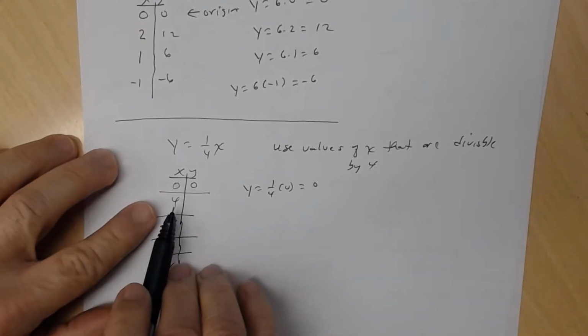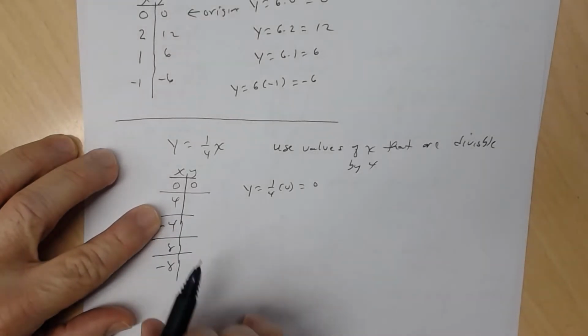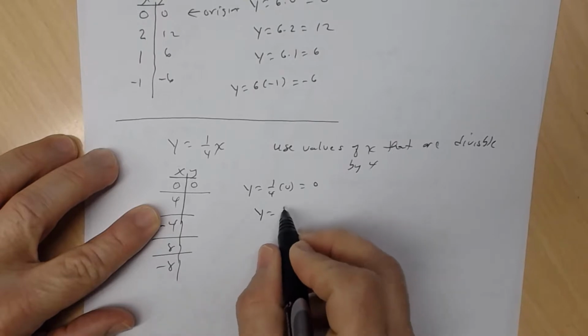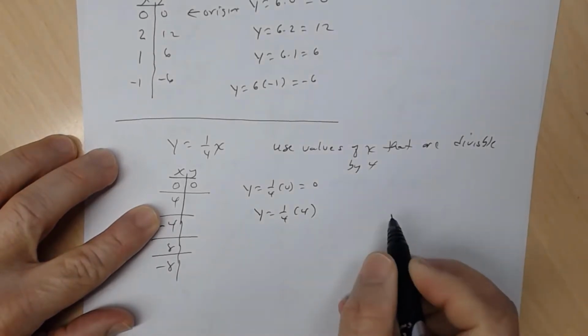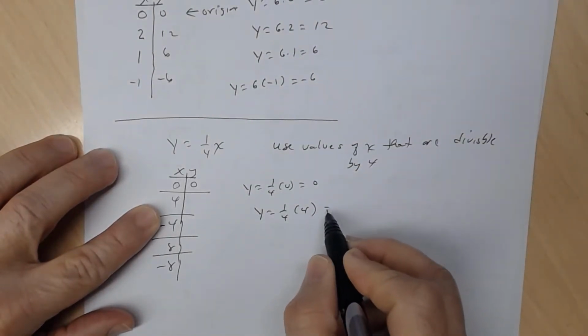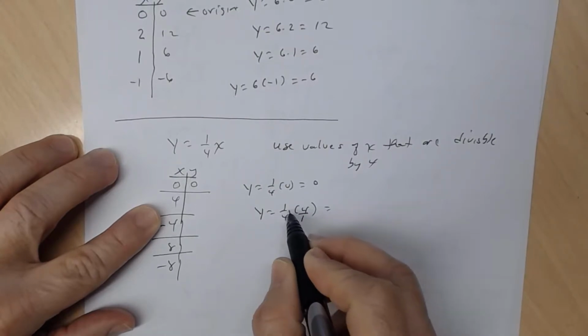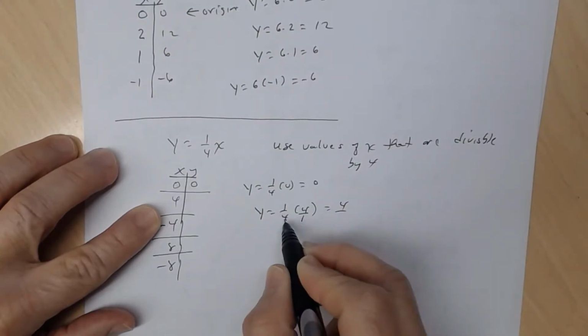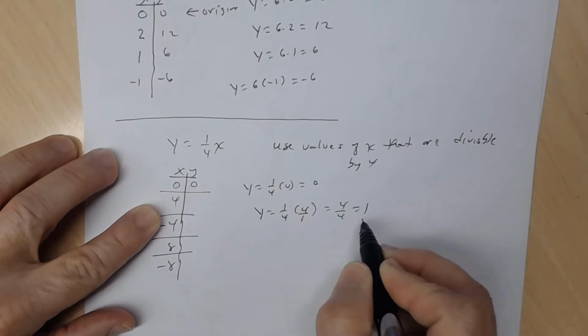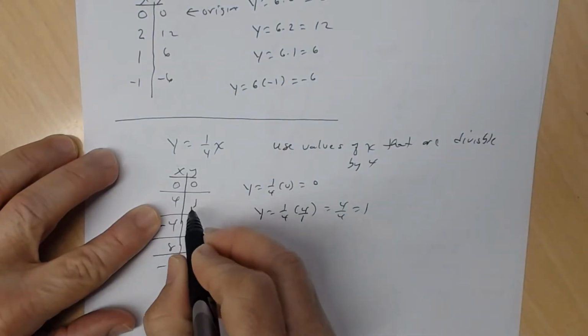Because that means that when I substitute 4 into here, notice what happens. y equals 1/4 times 4. Well, remember 4 right here is 4 over 1. So 1 times 4 is 4, 4 times 1 is 4. So that's just 1. 4 divided by 4 is 1. So notice I get an integer.